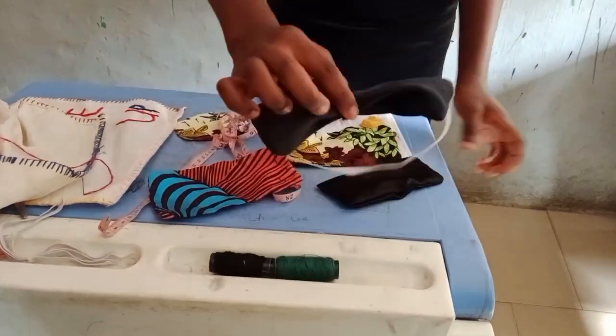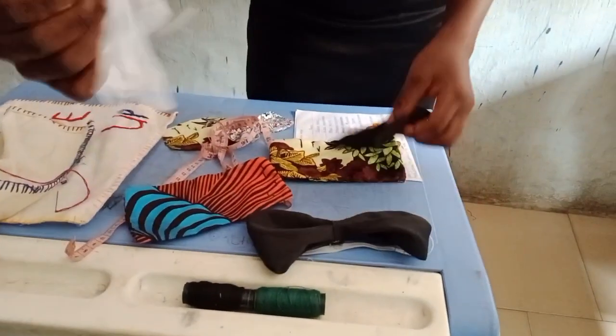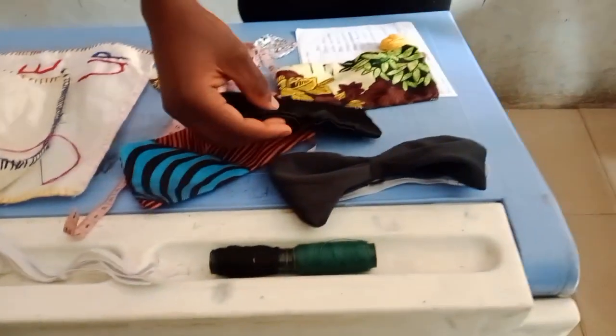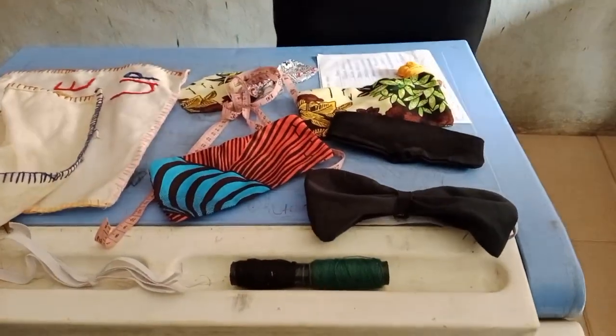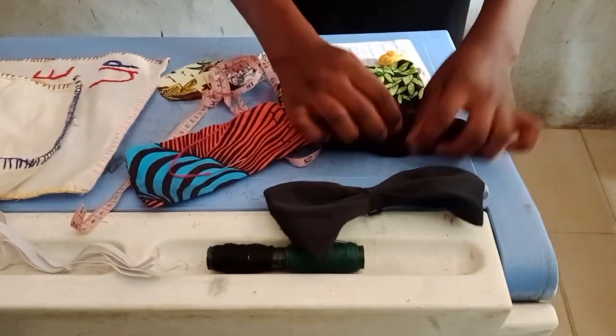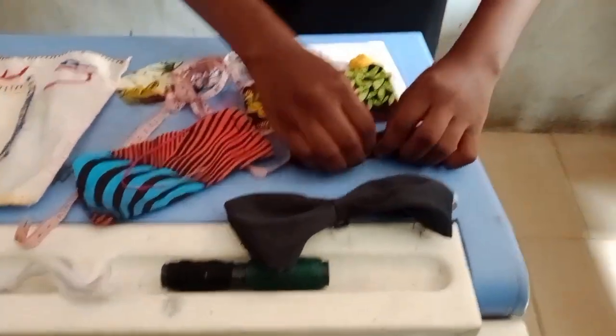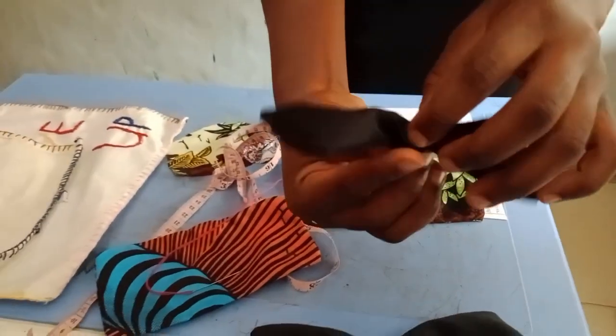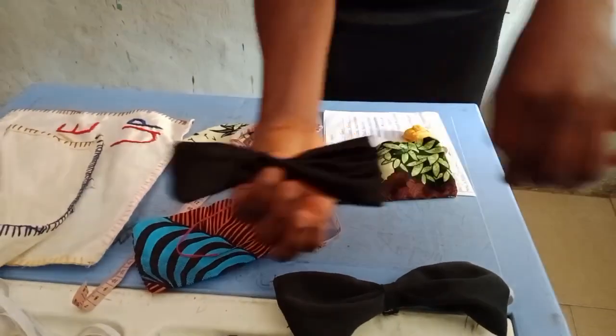So now to make the real bow tie like this one, you need the elastic band. So this is your elastic band. And here to make the flower like so, you have to pleat it, to bring out the color design.